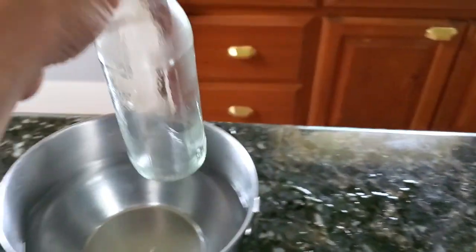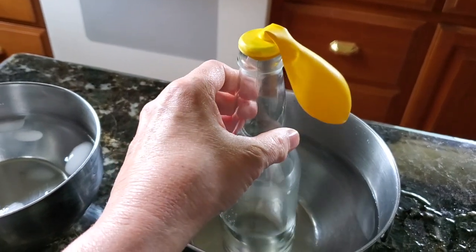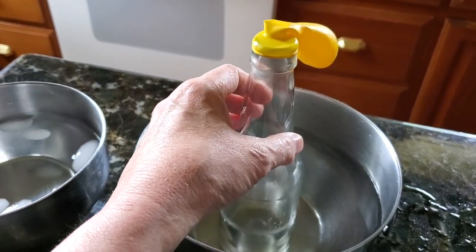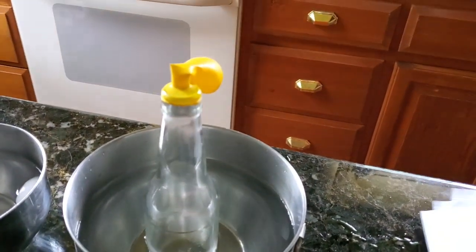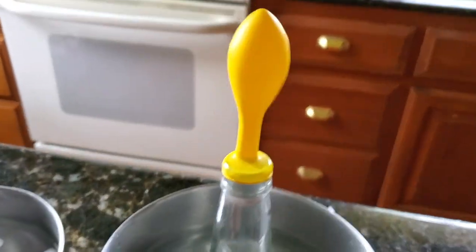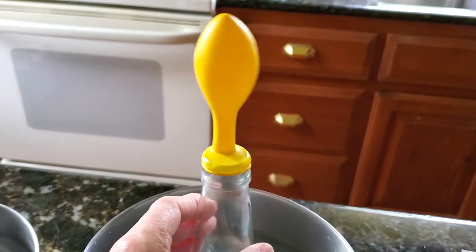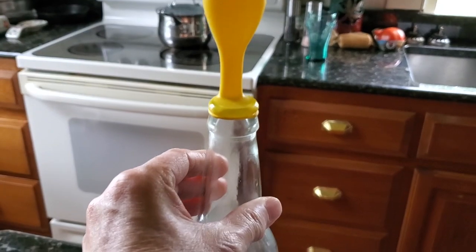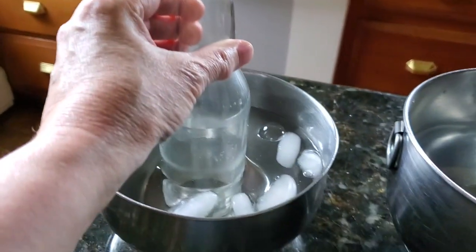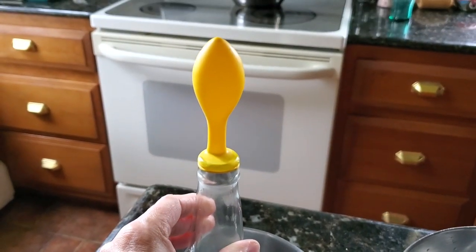Let's see what happens when I put the bottle into the hot water. There you go. As you can see, the air inside the bottle expanded and it caused the balloon to pop up. Now let's put it in the cold water to see what happens to the balloon.